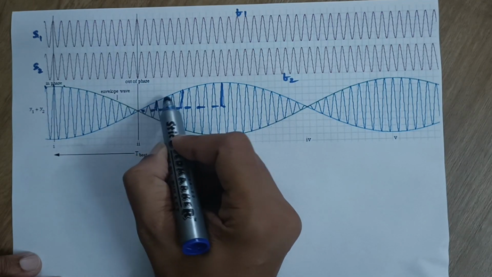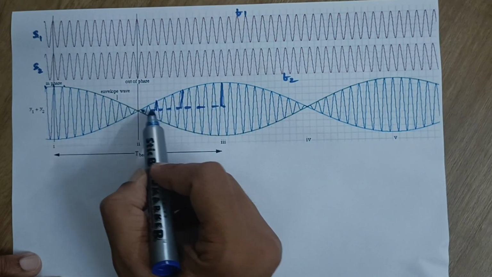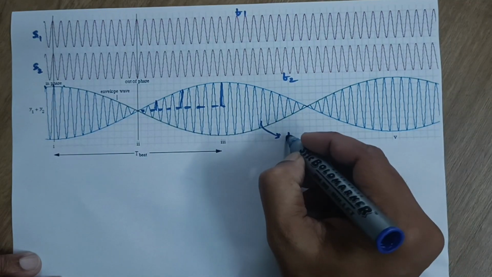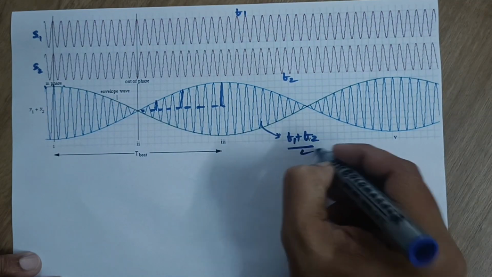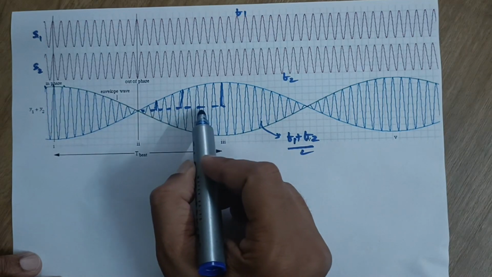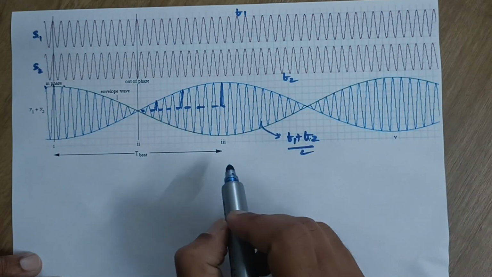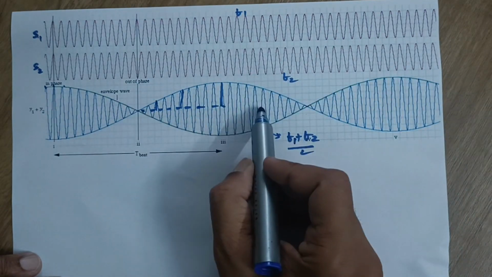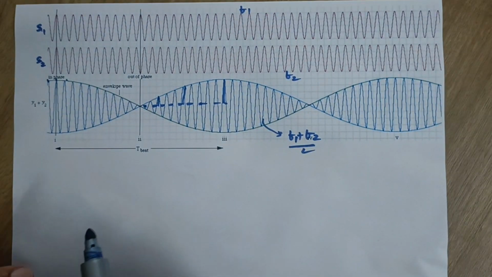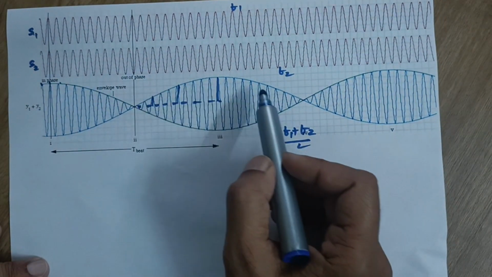So the amplitude varies with time. You can see that the amplitude varies with time, and this is the net frequency that I was talking about, f1 plus f2 by 2. So at this point where these two waves interfere or superpose, they oscillate with the net frequency (f1 plus f2) by 2, and the amplitude varies with time.